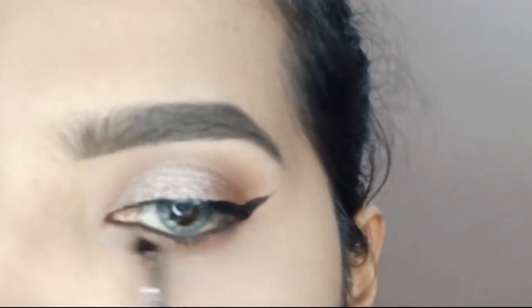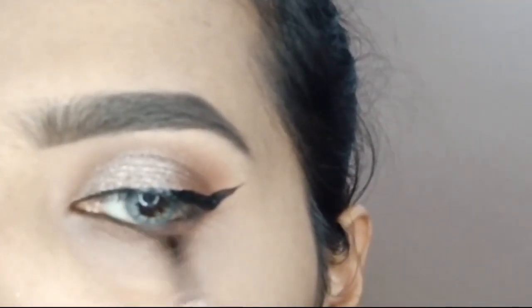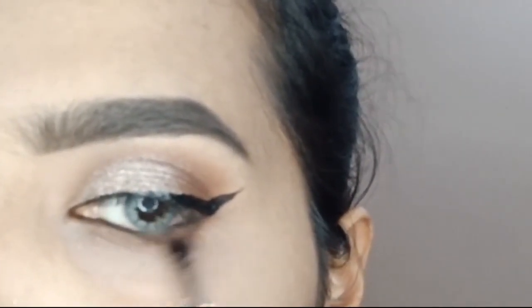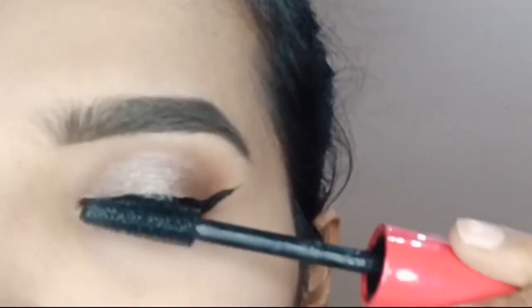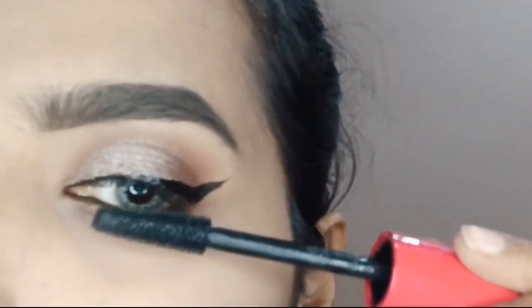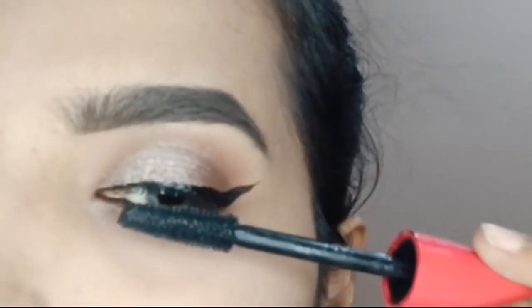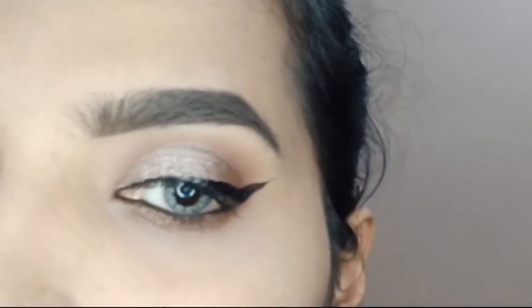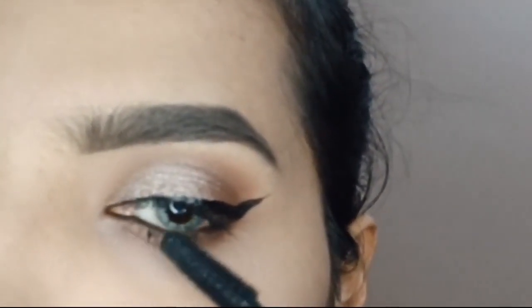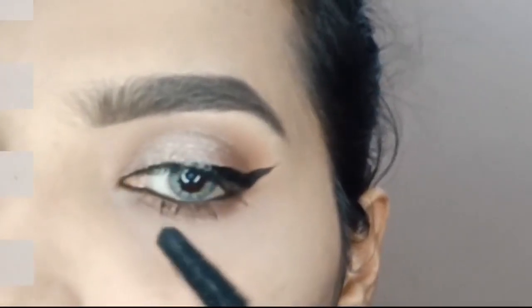Next, I'm applying brown eyeshadow on my lower lash line. After this, I will be coating mascara. For mascara, I'm using Magnetize Faces Canada Mascara. Intensify your eyelashes well. When coating mascara, move the wand multiple times on your upper eyelashes, and when you're coating mascara on your lower eyelashes, use the tip of the wand. Individual eyelashes are targeted. I'm done with both eyes. This is how it has come up.